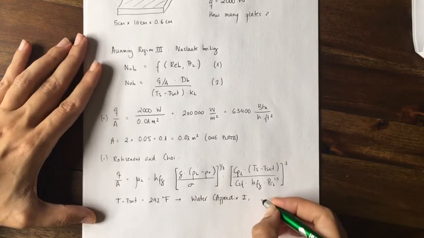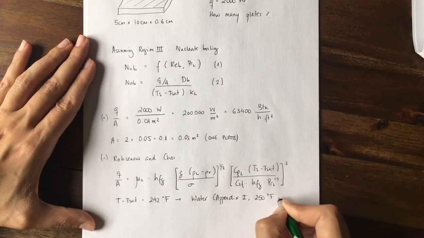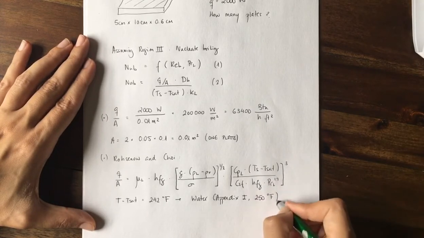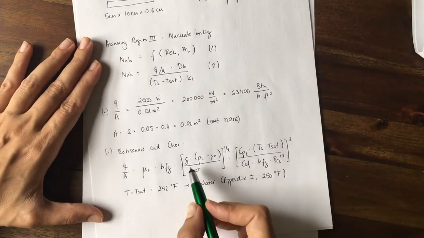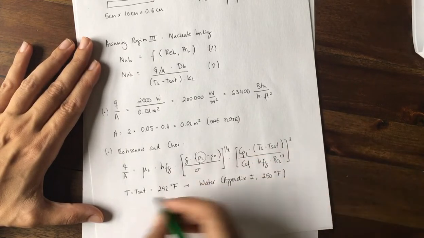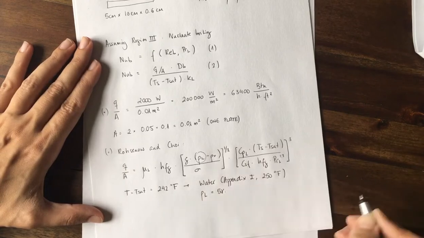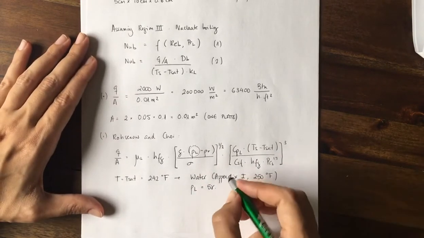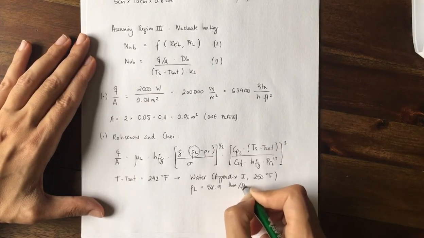If you take a look at the table, we're going to use as an approximation 250 Fahrenheit, and then we can look in this table for the density of the liquid, which is equal to 58.9 pounds per cubic feet.